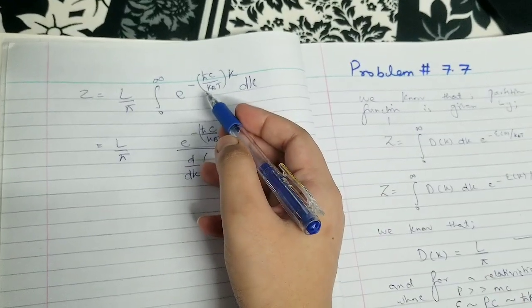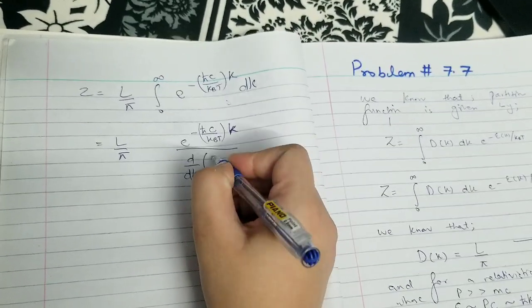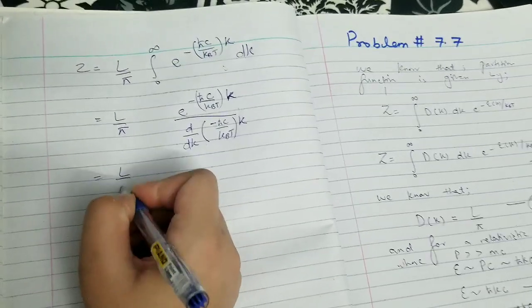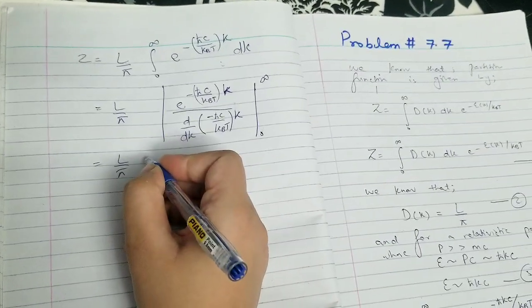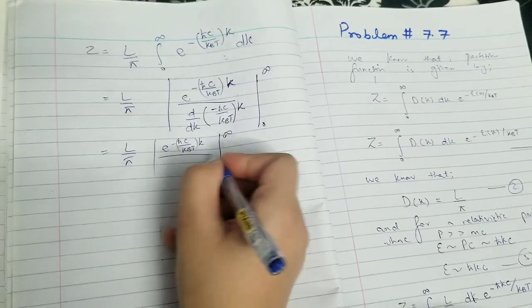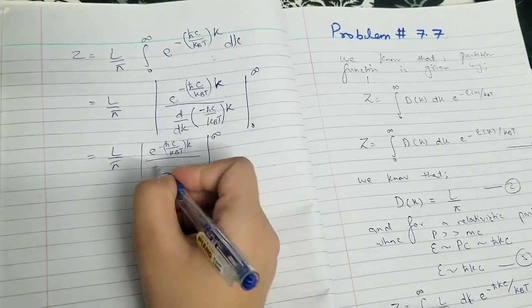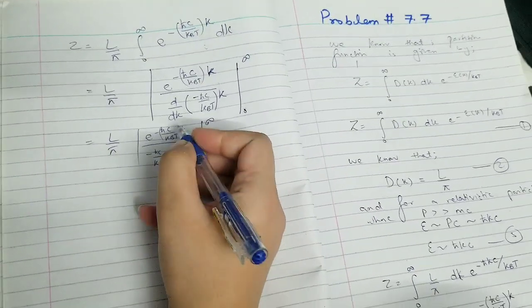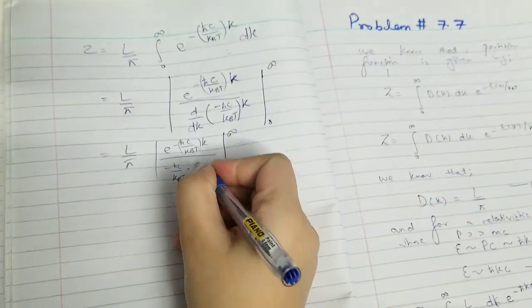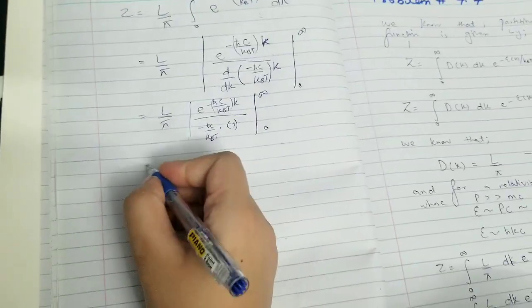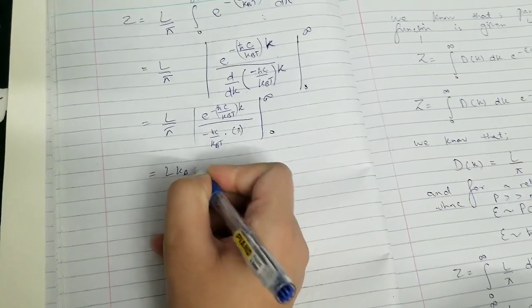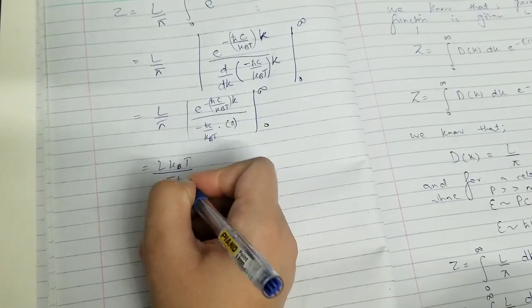We need to take the derivative of the power. Power is minus h cut c by kbt into k. Don't forget the limit of integration; we'll put it in after we simplify the denominator. We know that minus h cut c by kbt is a constant, so it will come out of the differentiation. d by dk will be applied on k, and we know that the derivative of k is 1. We'll take this thing outside of the integral. This kbt in the denominator of a denominator will come above here, giving L kbt divided by pi h cut c, with a negative sign.